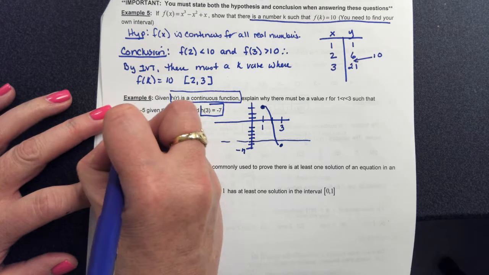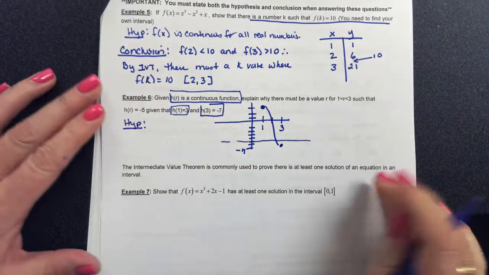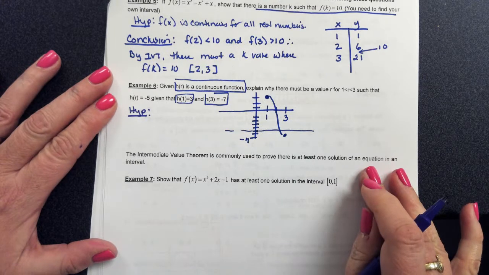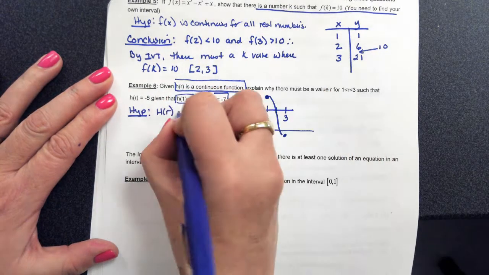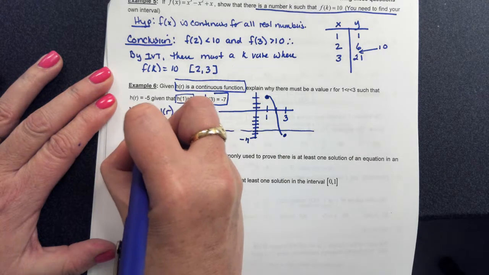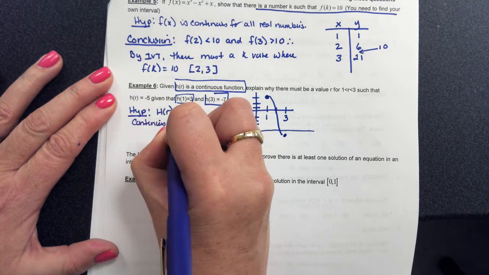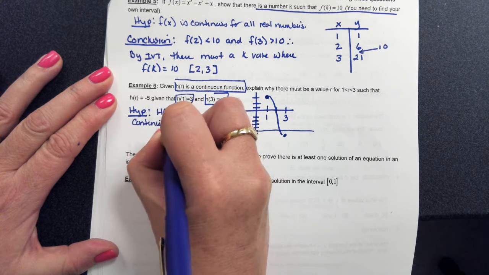So hypothesis. What do I have to state first? I have to state that h of r is continuous in your interval, which they're giving you from 1 to 3.